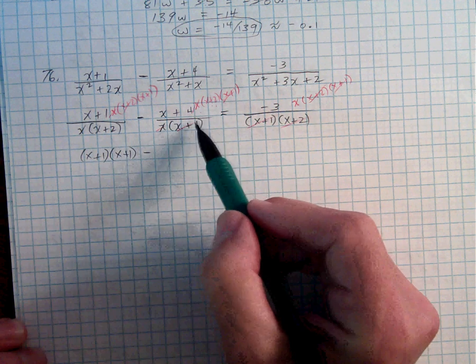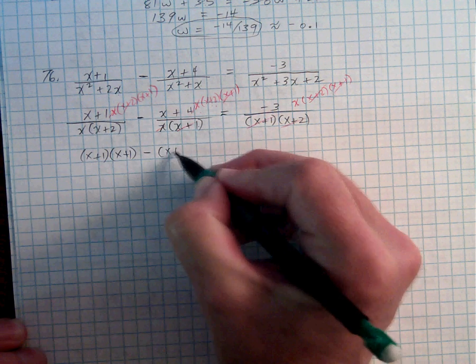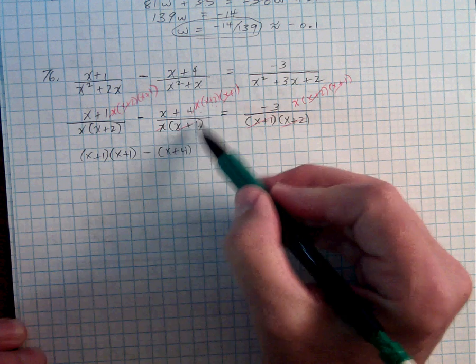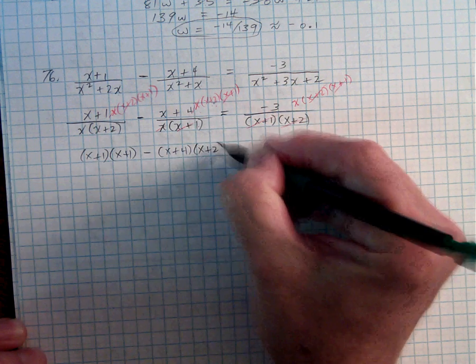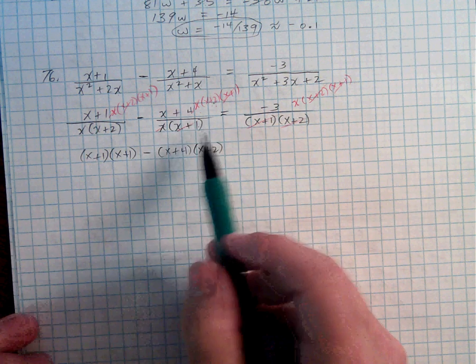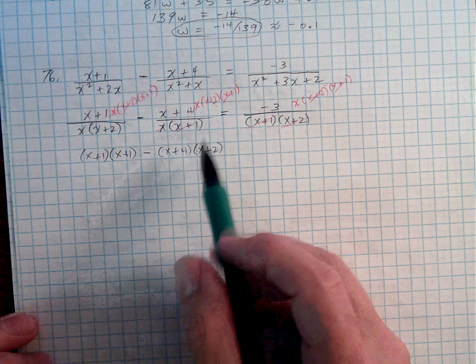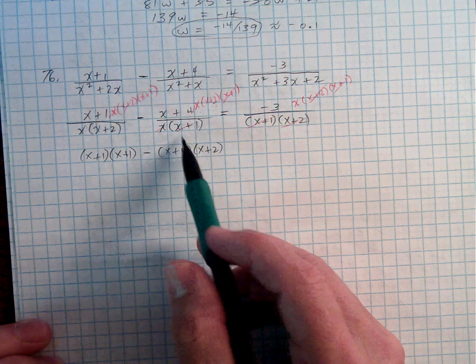Here I have my x plus 4, which was already on top. And what didn't cancel? That x plus 2. If you don't understand it, pause it, go back, take your time, and figure out what's going on. I think if you look at it slowly, write it down, this is going to make sense to you.